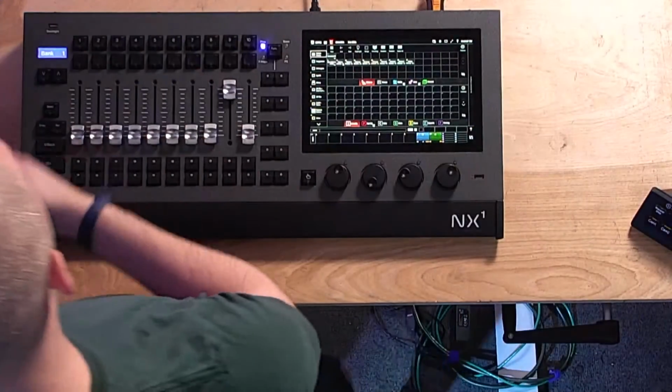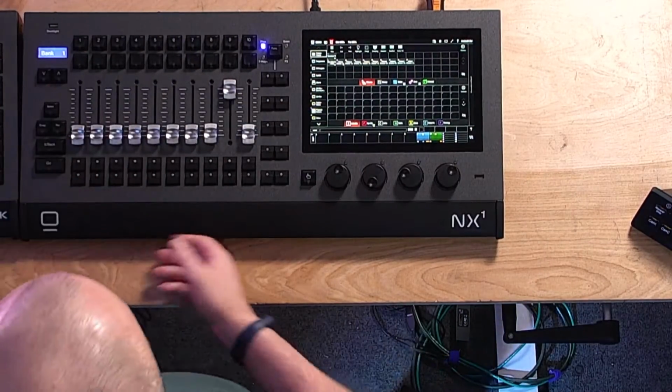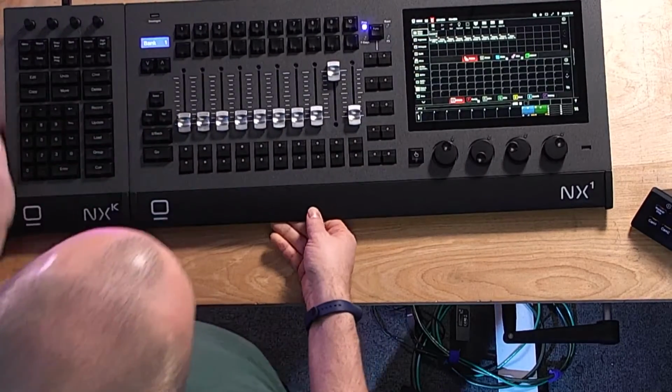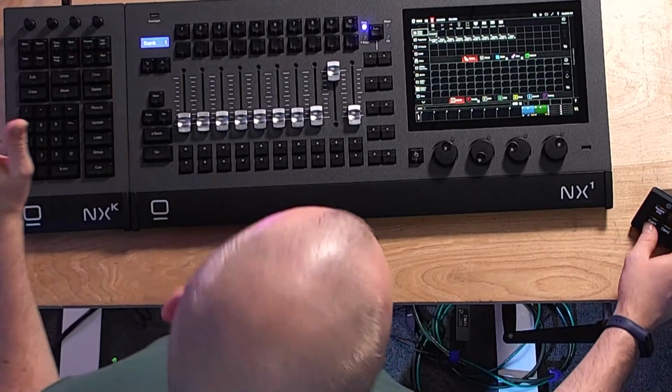Sometimes I change it up, I'm a lefty, and stick it over here on the left-hand side, which is pretty cool. But no matter which you do, if you're doing any programming, the NXK is an invaluable, very, very important part of an Onyx NX1 rig, and I would not use an NX1 without it, except in those situations where programming is just so minimal.